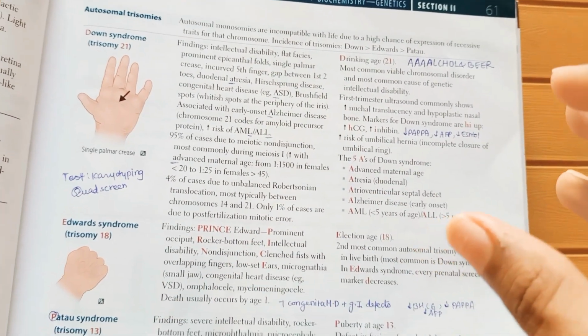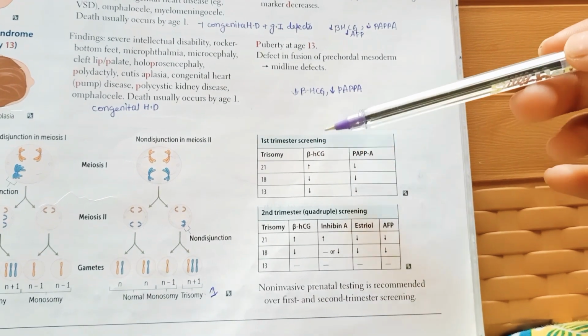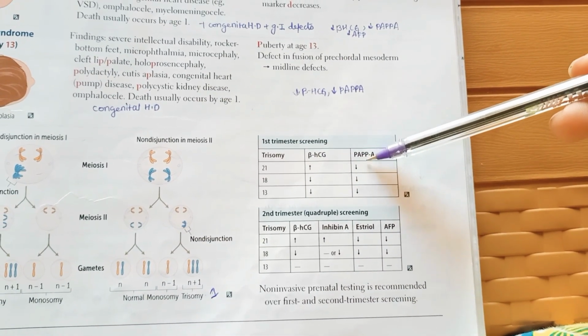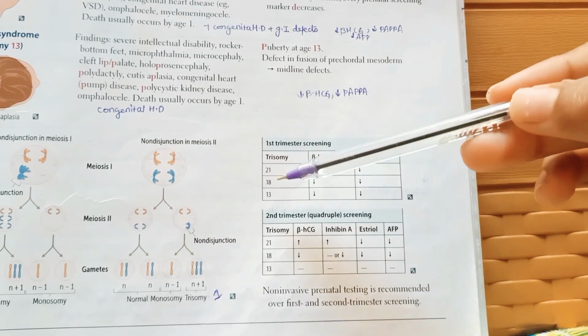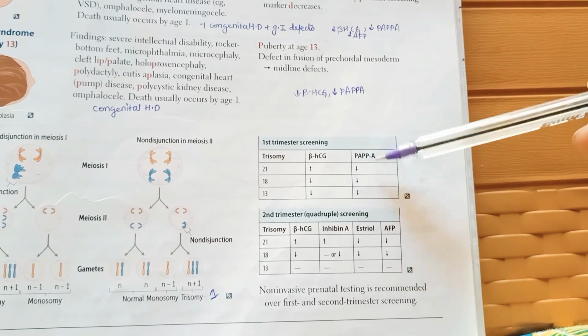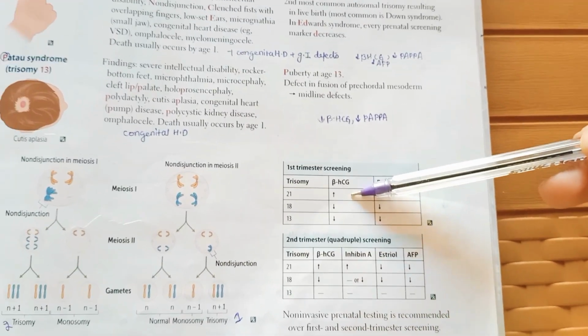An important thing is the markers present in first trimester screening. In Down syndrome, you see high levels of beta HCG and low levels of PAPP-A, whereas in Edwards and Patau syndrome, you see both beta HCG and PAPP-A decreased. Only in Down syndrome will beta HCG be high.